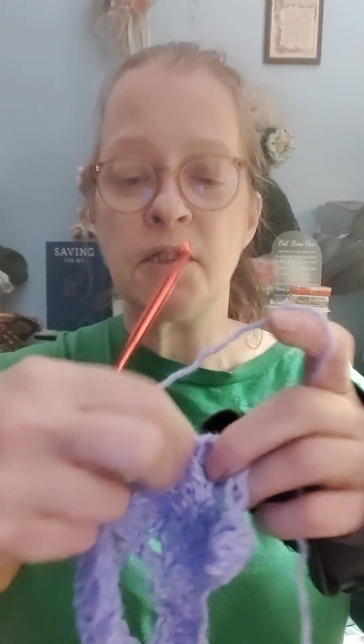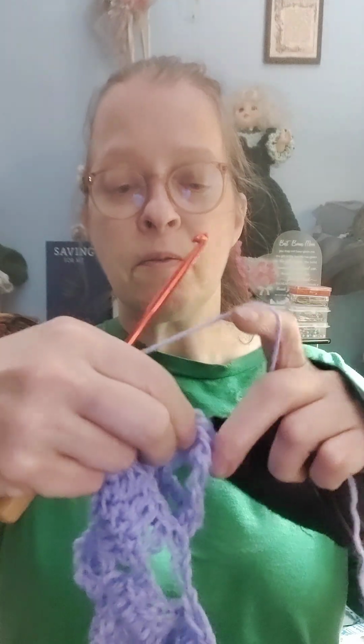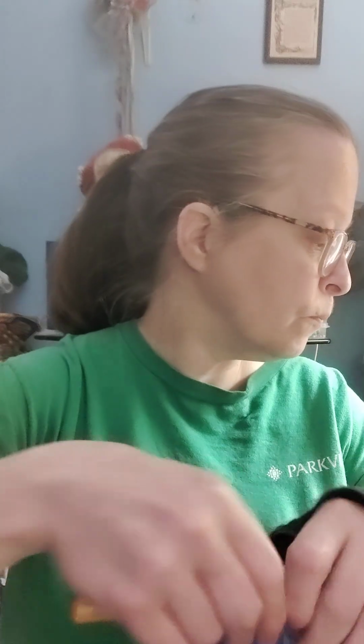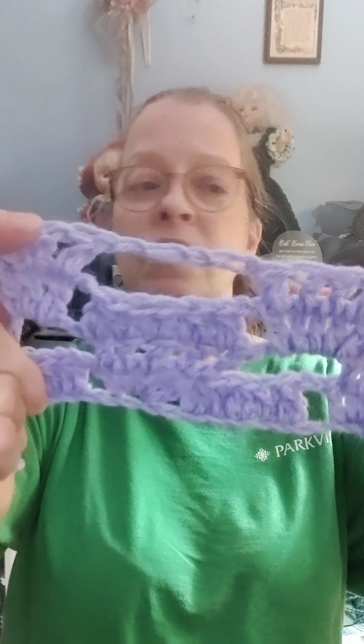I'm here at the end, so we're going to skip all these clusters, and we're going to double crochet in those last 2 double crochets. 1, 2. So there's row 4. This is just wild.